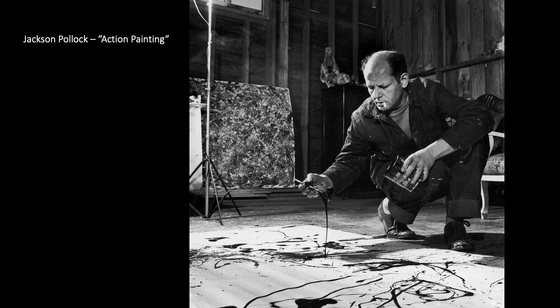So this process brings the canvas off the easel and onto the floor and creates a surface for the artist to move around. So Jackson Pollock would place unstretched, unprimed canvases on the floor and then drip, fling, splash, and puddle paint onto them. So really the action is in the making of the work, but also in the seeing of the work.